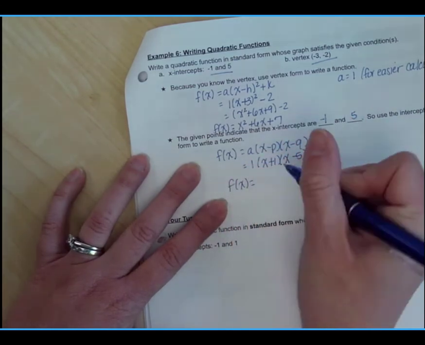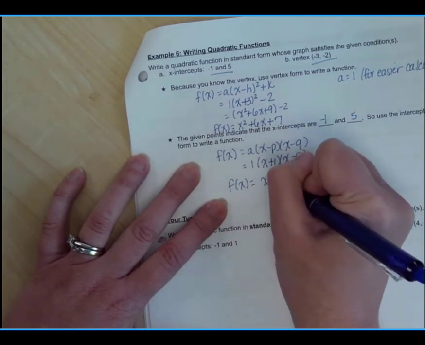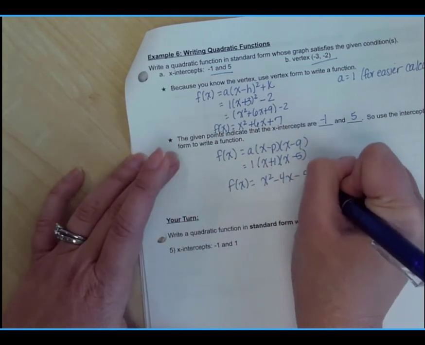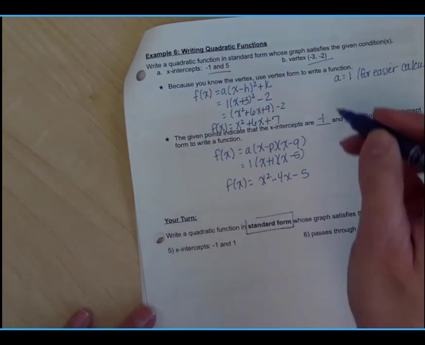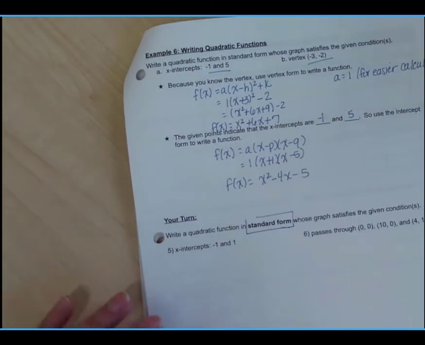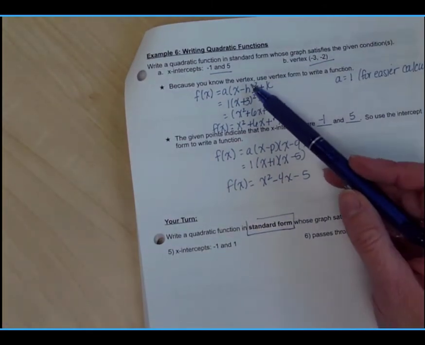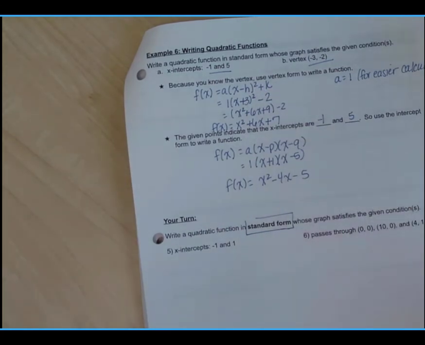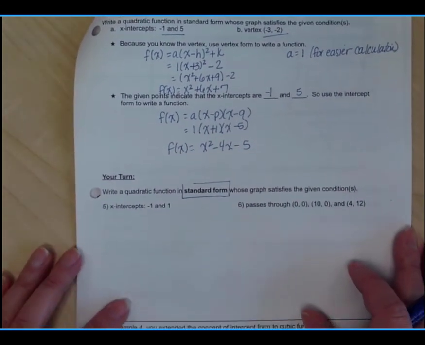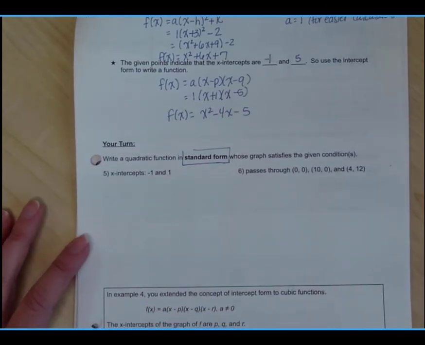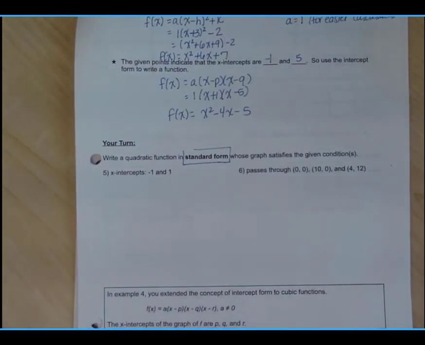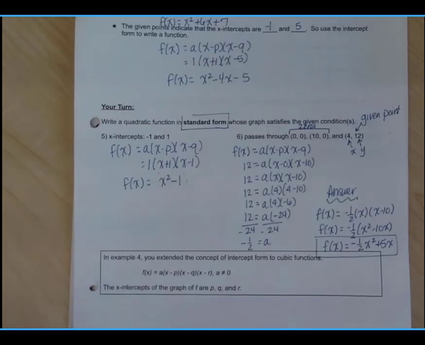So here, the function is x squared minus 4x minus 5. So in both cases here, we're writing them in standard form. We can do that using the vertex or the x-intercepts. It is now your turn. Go ahead, hit pause, do questions 5 and 6, and when you're done, hit play to check your answers.